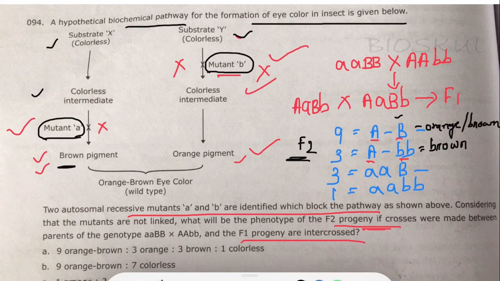Then go for the next. Here the allele A is mutated. If the allele A is mutated, then the end product brown pigment will not be produced. But B is in dominant form, that means orange pigment will be produced. So it will result in orange pigment.